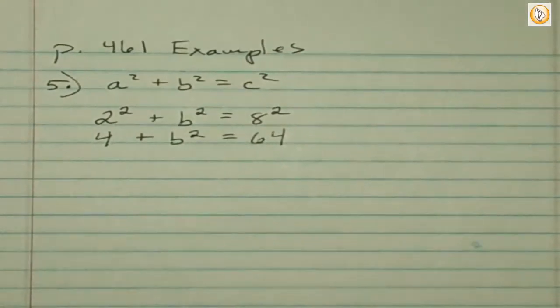Okay, so since we're trying to find out what the leg of B is, do you have any idea what I'm going to do? Go with what you think. How do I find out what B is? Do I need to move something?